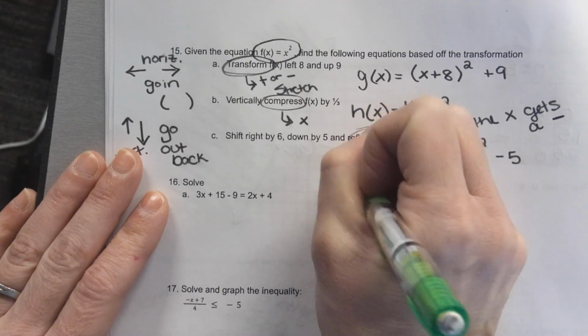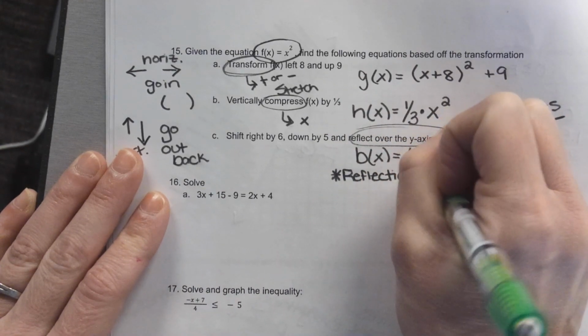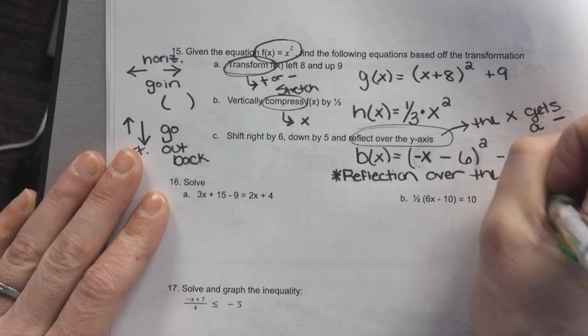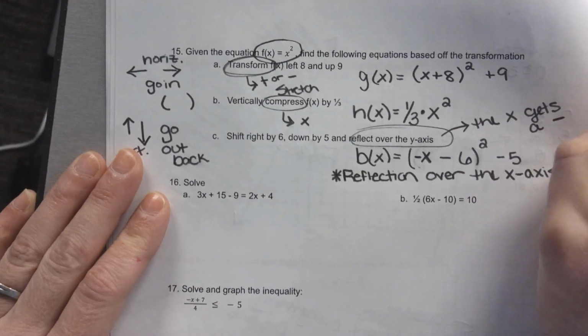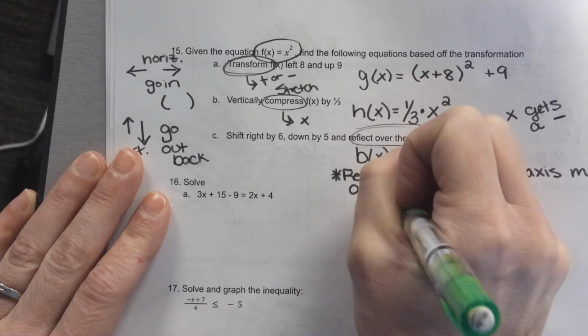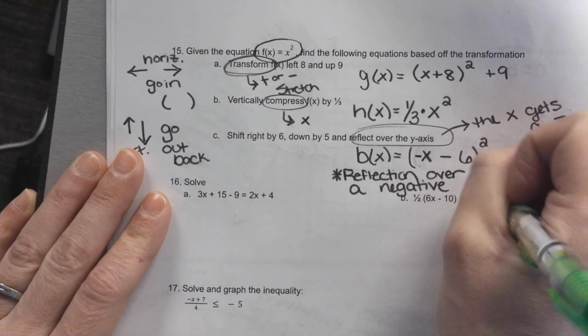So a reflection over the x-axis means a negative goes out front of everything.